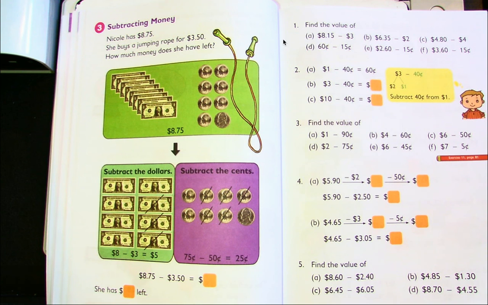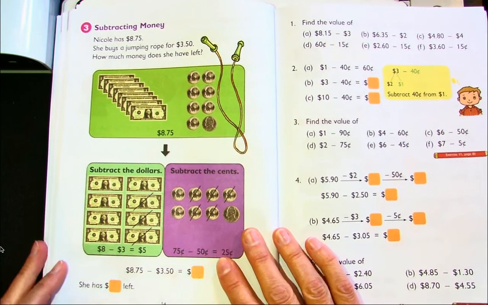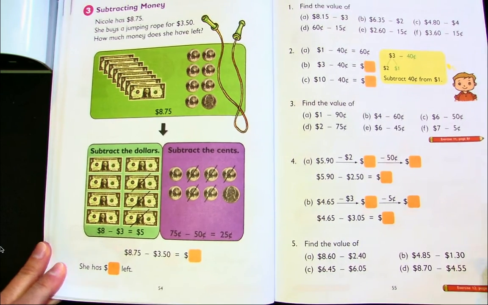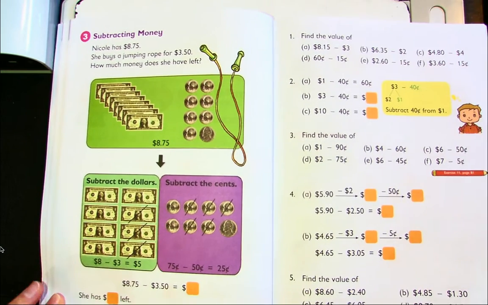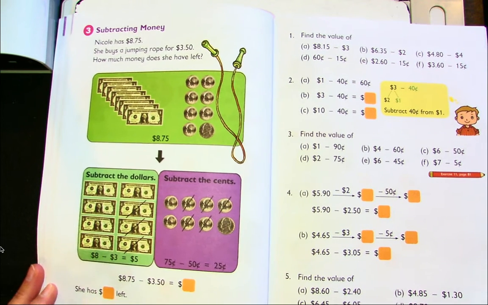Cool. Hello, mathematicians. Today we will be looking at subtracting money using mental math. So for our assignment today, we are going to look in our textbook at pages 54 and 55 and do a little practice with subtracting with mental math. So let's take a look at page 54.